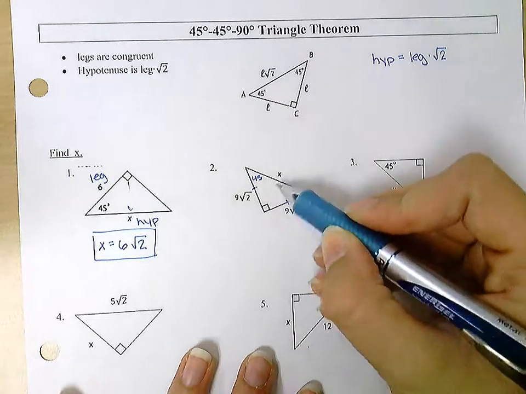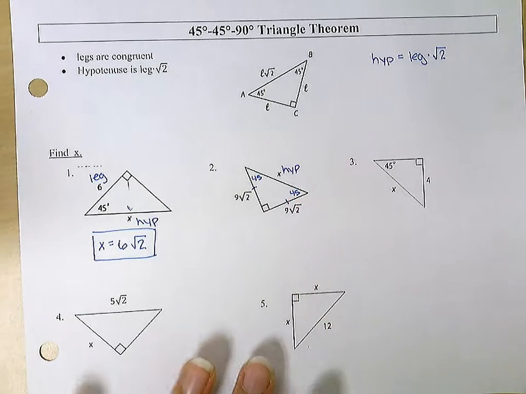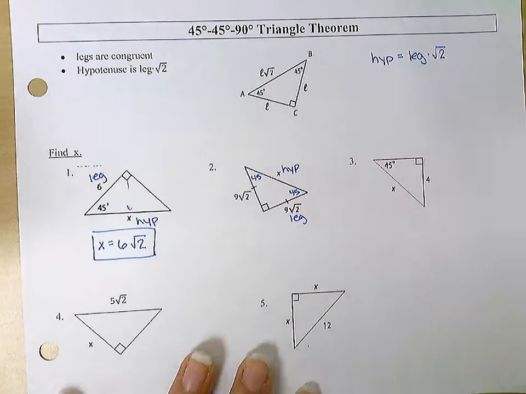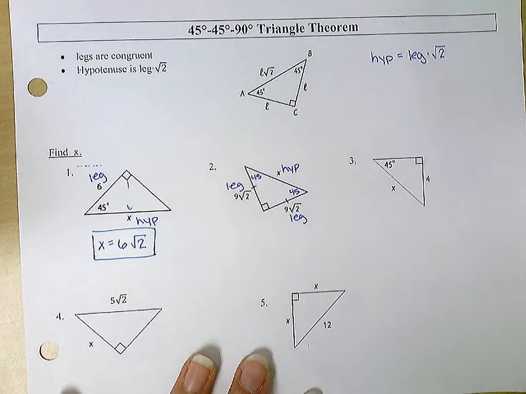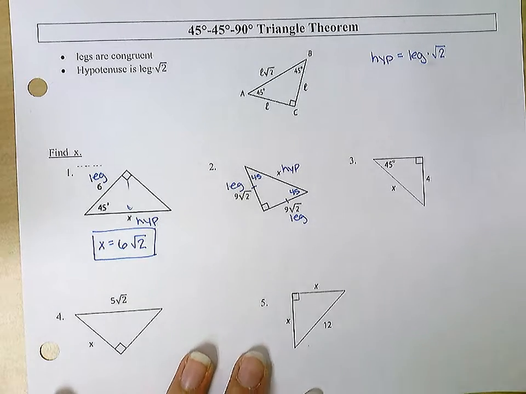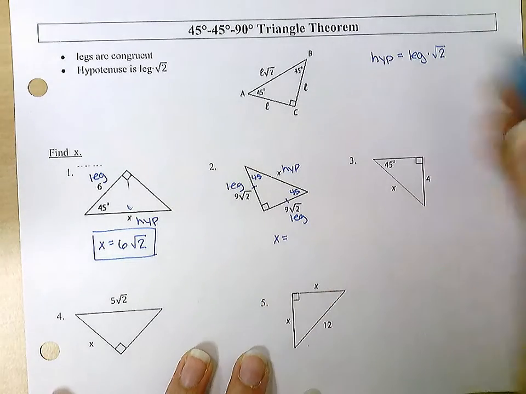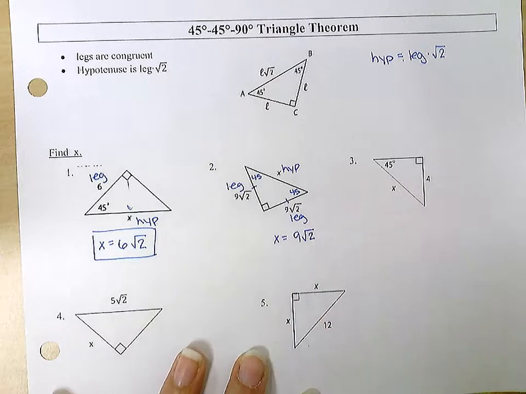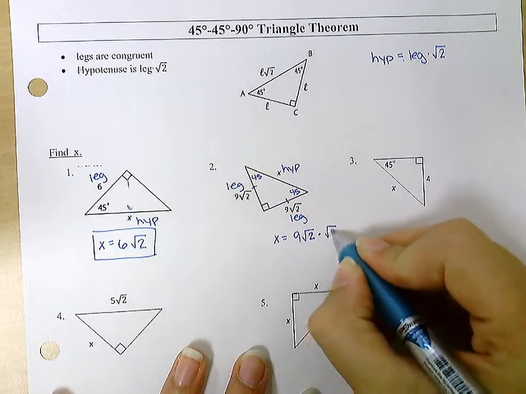Okay, so I can use this rule right here. So next I'm going to label my sides. Opposite the 90-degree angle is the hypotenuse. The other two sides are your legs. And again, I'm just going to plug in what I know. So hypotenuse is x. That's equal to your leg, which is 9 times the square root of 2. And then I have to add on that extra times square root of 2.